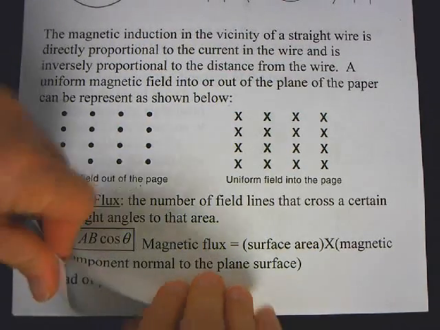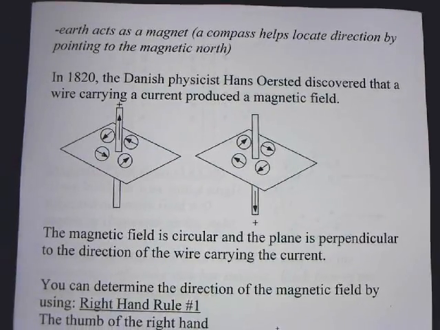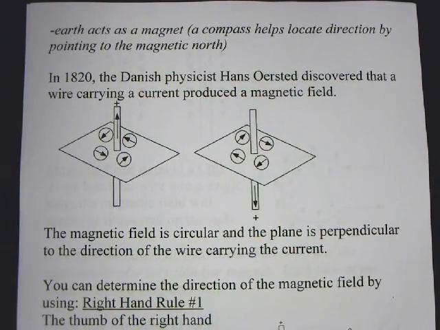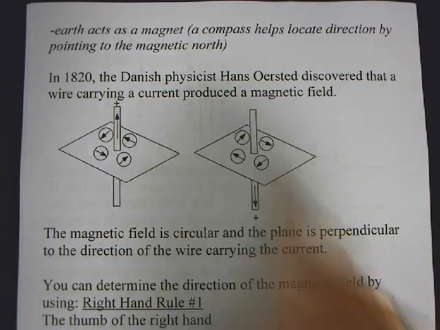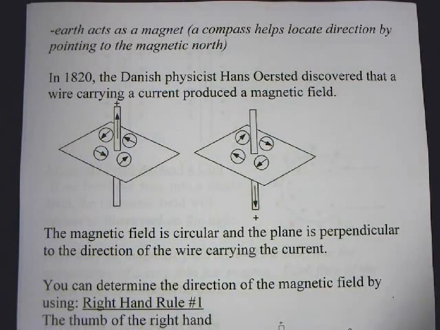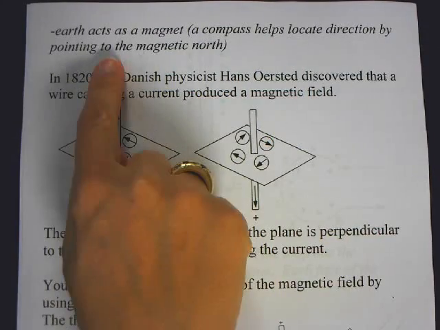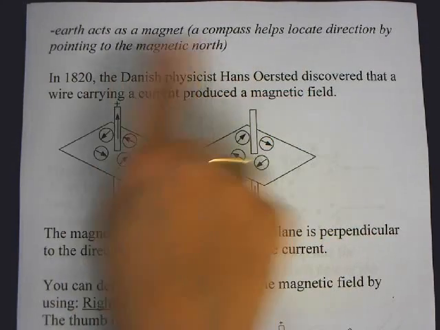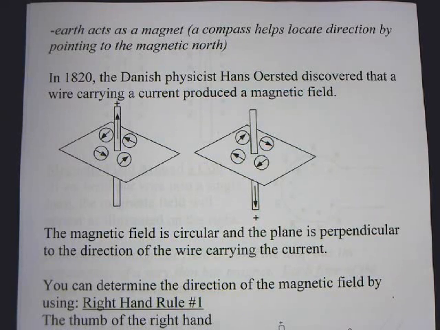So there are no calculations. All right, so Earth acts like a magnet. Today we're actually going to use a magnet, and we're also going to use a compass having geographical directions: north, south, east, west. And it's going to point to magnetic north. Is magnetic north the same as geographic north? Where's geographic north?